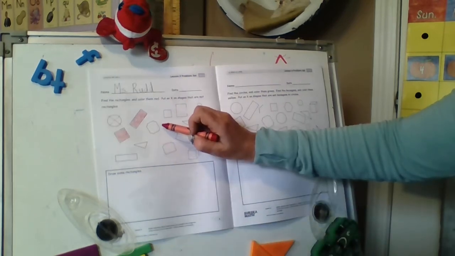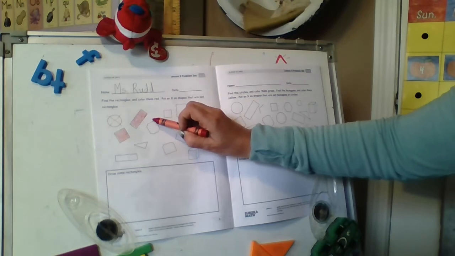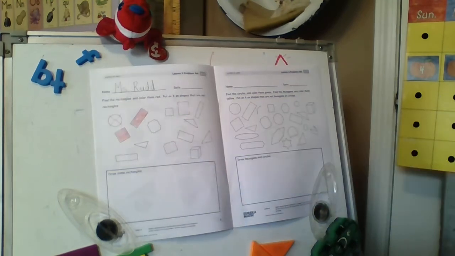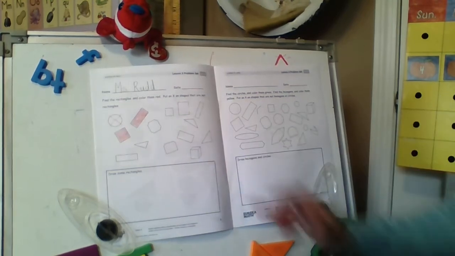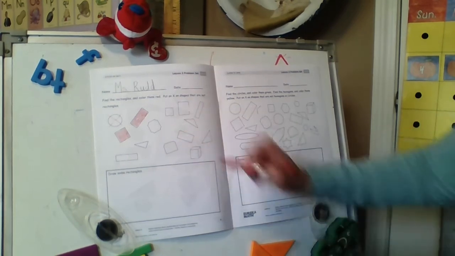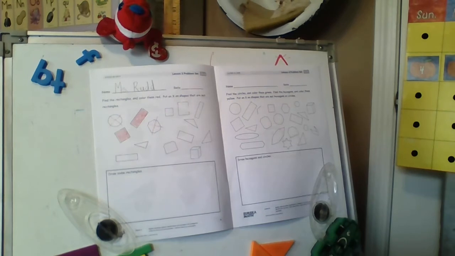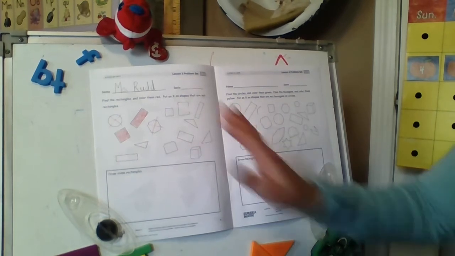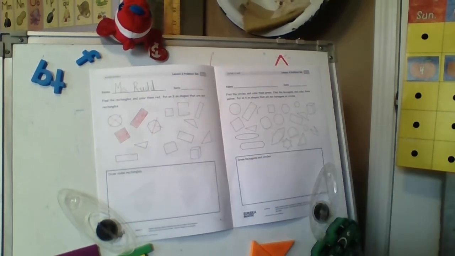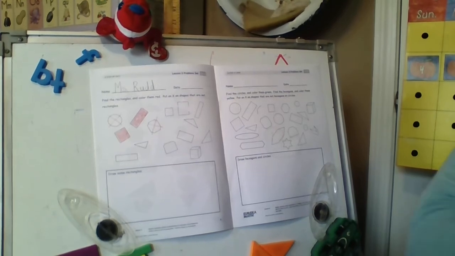Look at this one. This is interesting. It has 1, 2, 3, 4 straight sides, but it also has some curves. It can't be a rectangle if it has curves. I want you to really think. Then when you're done, I'm not going to do it all. I'll let you figure out the rest and show me.